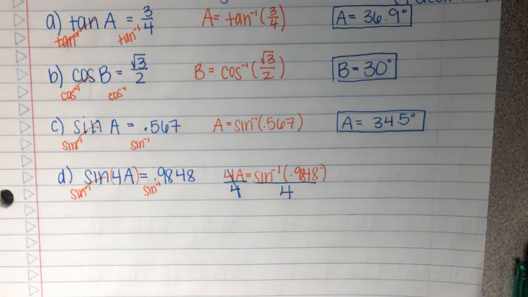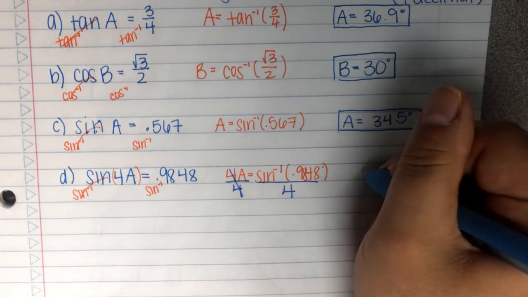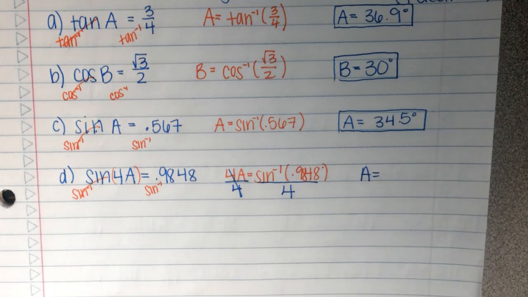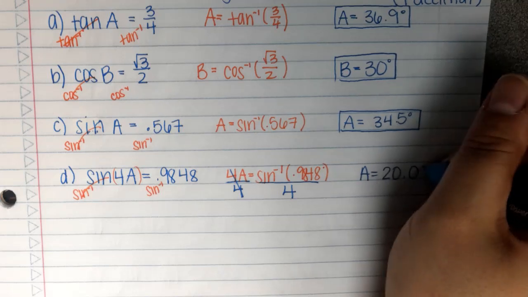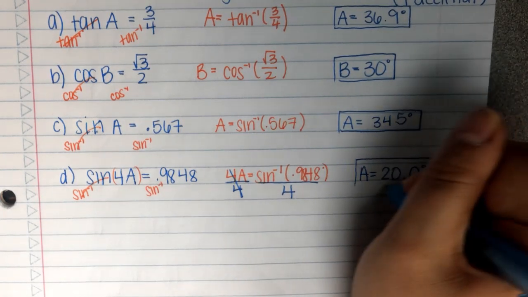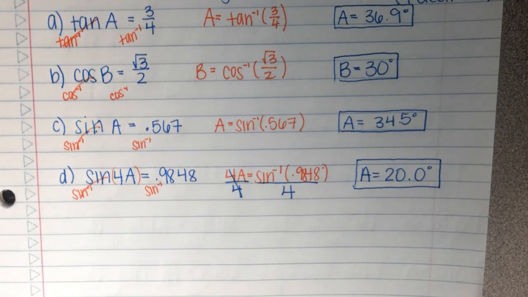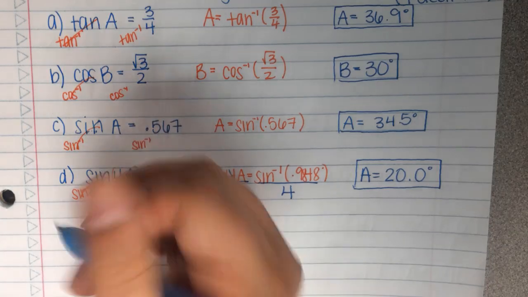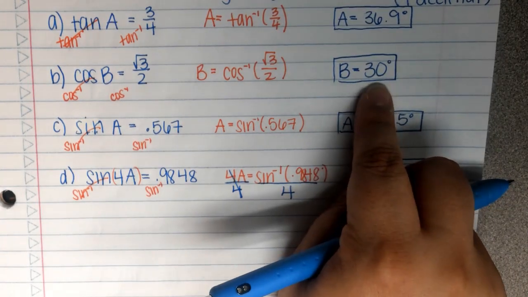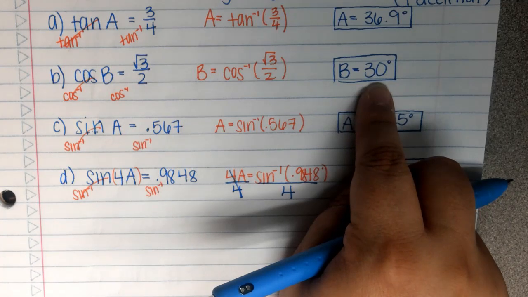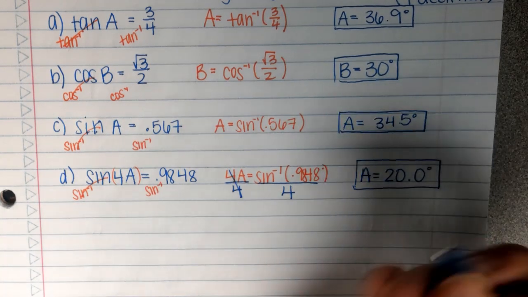20.0. I need the 0.0 this time. What? Because I rounded. If it was exactly 20, I would just write 20, like we did with the 30 right here. But because we rounded, I want you to let me know you rounded by putting the 0.0. Like this one right here? Yeah. No. Because that would tell me that you rounded. I don't want you to do that, because you didn't round. Does that make sense?